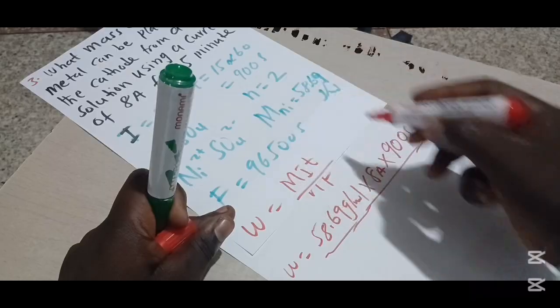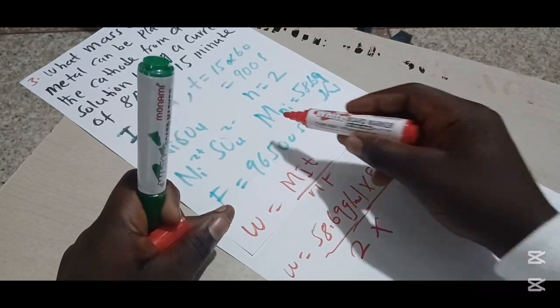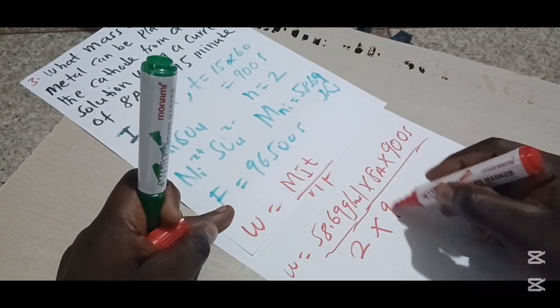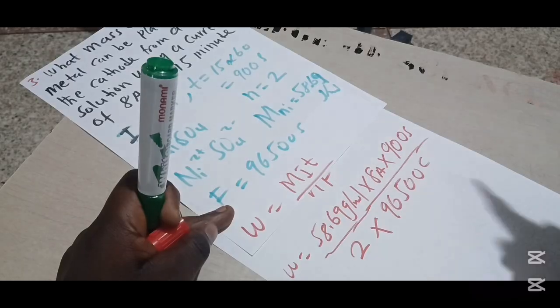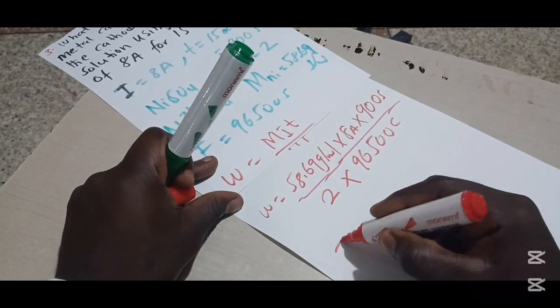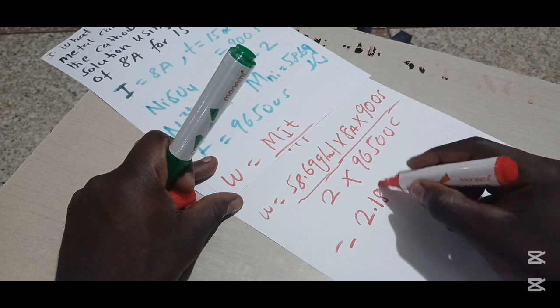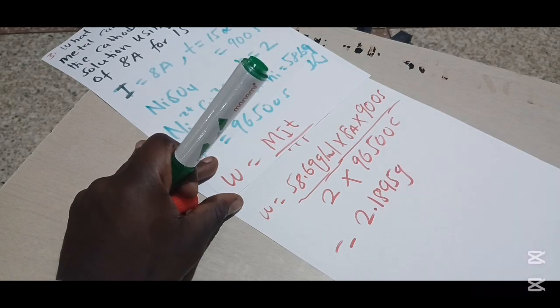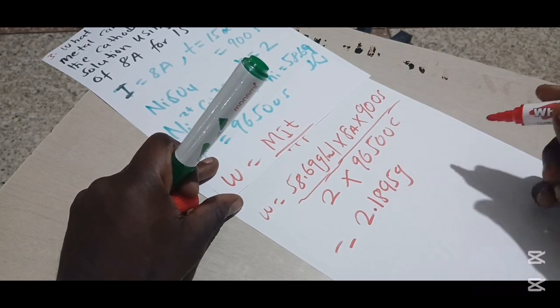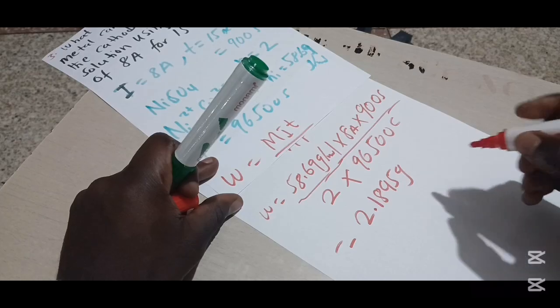Our n here is 2, so 2 by Faraday's constant 96500 coulomb. So this is going to give us 2.1895 grams of nickel that we need.